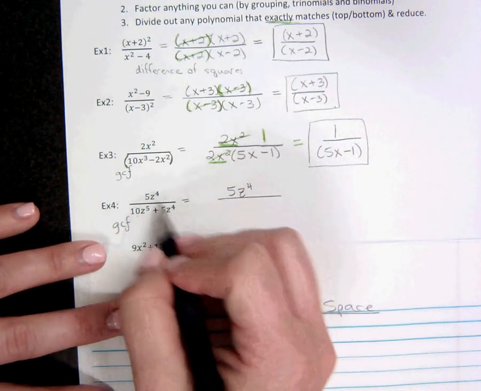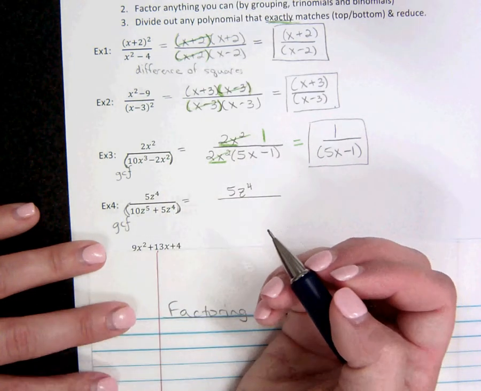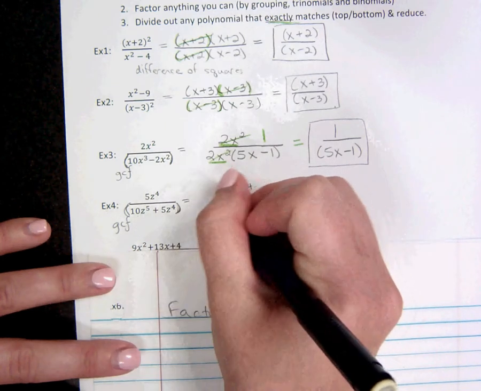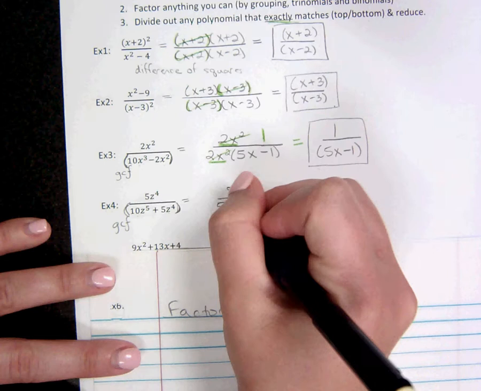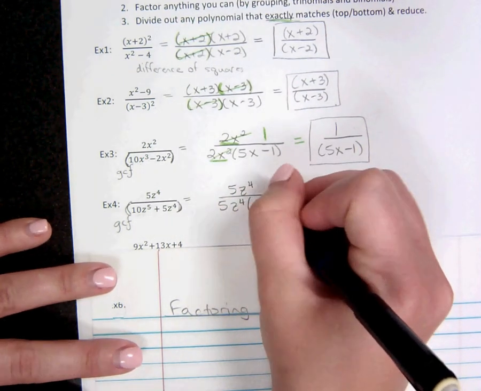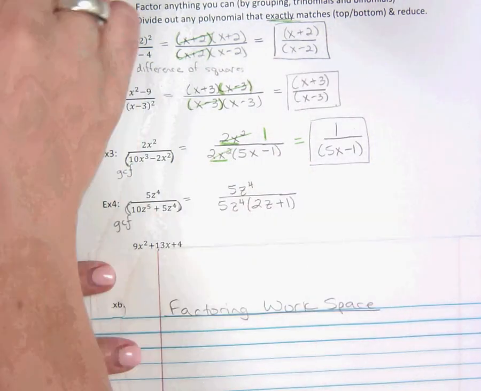I'm not going to cancel these two because this is considered one piece on the bottom. So between 10 and 5 I can take out a 5. Between z to the 5th and z to the 4th I can take out z to the 4th. And that leaves me 2z plus 1.